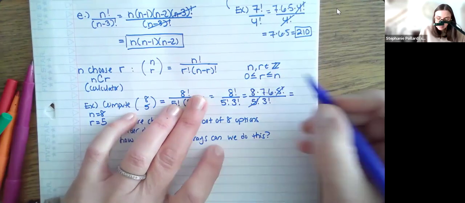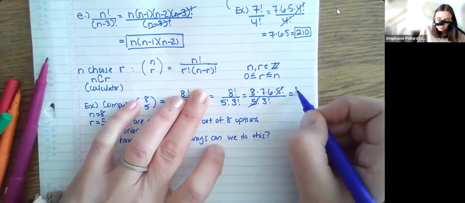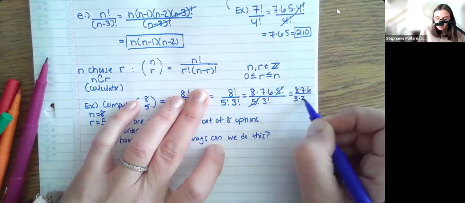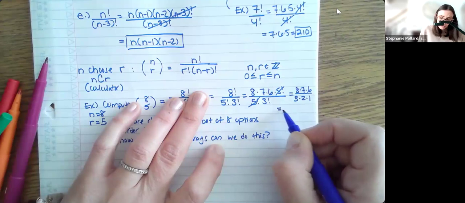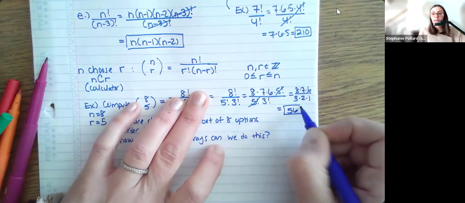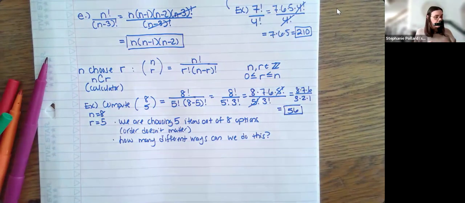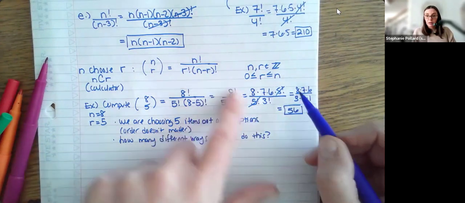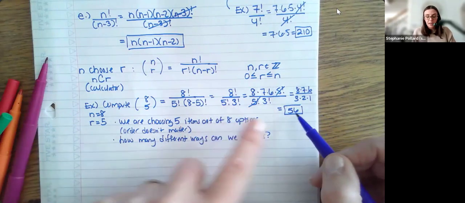And then in my calculator, I'm just going to do 8 times 7 times 6. And then in the bottom, I have a 3 factorial left. If you do this out in your calculator, it's a little bit easier. You get 56 as your final answer. Again, it doesn't really matter too much to me how you do your work here, as long as you can figure it out. But do be careful. Your answer is 56 here.